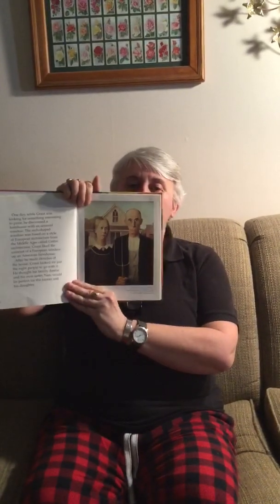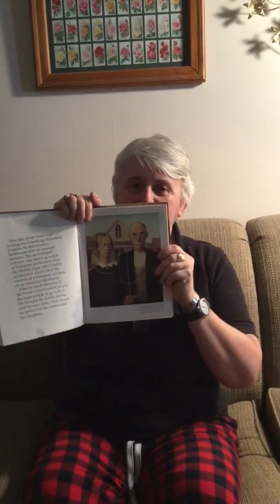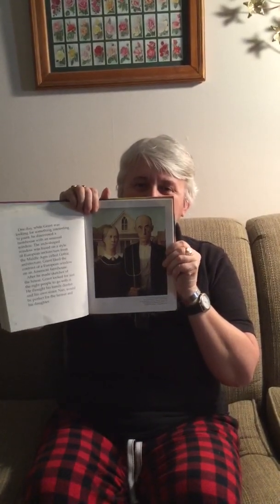And here is American Gothic, which I'm sure you recognize, this portrait. And also look at the cameo that she's wearing in there. And way in the background is that same potted plant that his mother was holding in the previous painting. Isn't that neat?